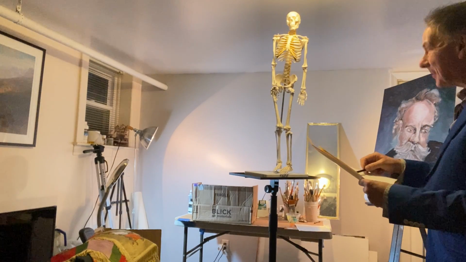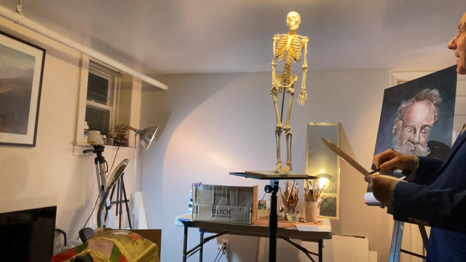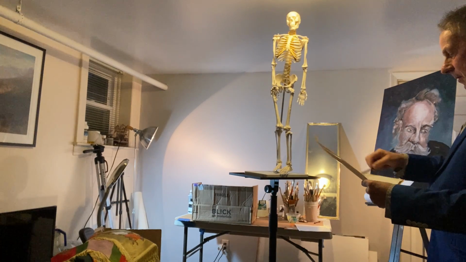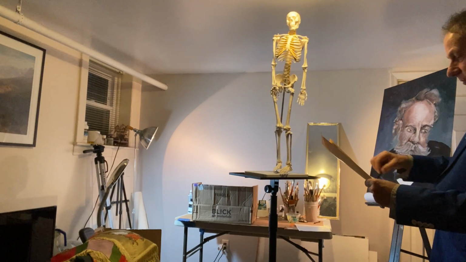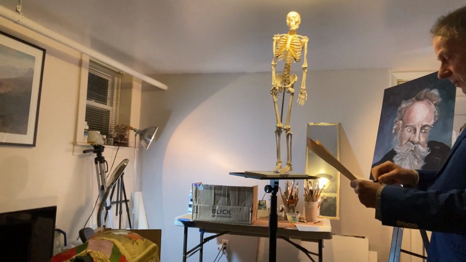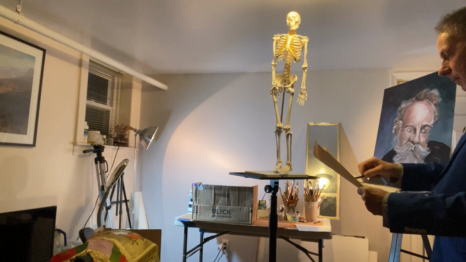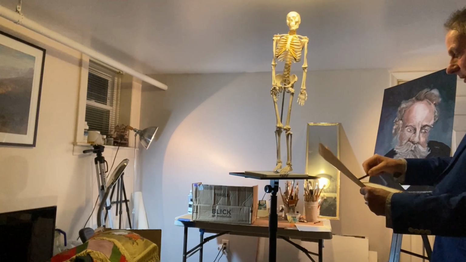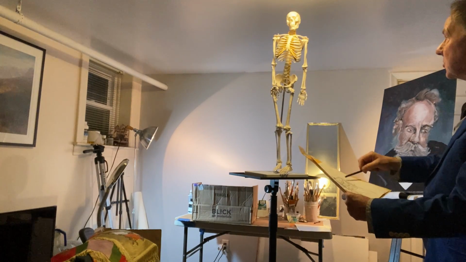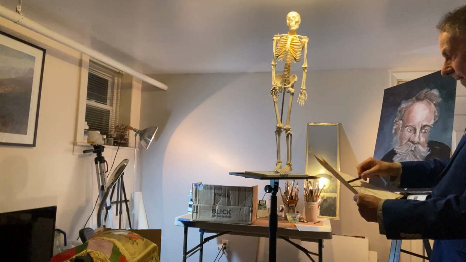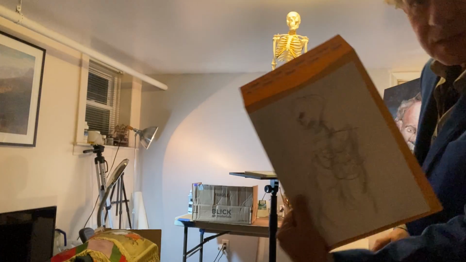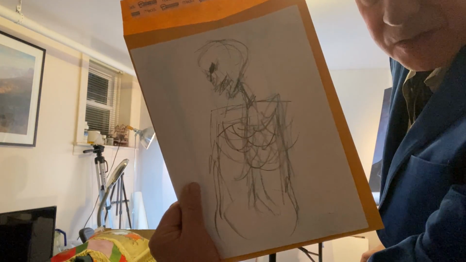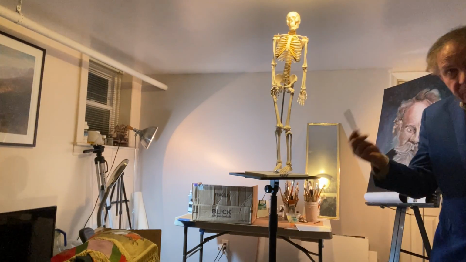So you can see I'm just doing this in seconds here just now. Later on we'll go into the rib cage and how to get it sorted out. But what I'm doing is just getting the animation of the skeleton in this first day. So I've done that in 45 seconds. Okay, so that's all you need to do, something really quick.